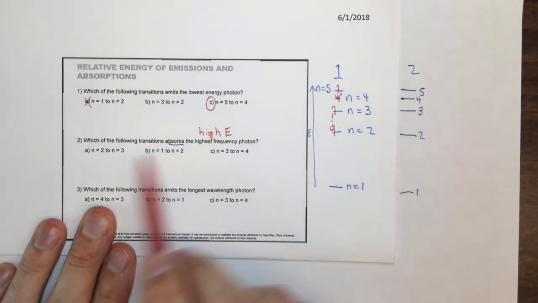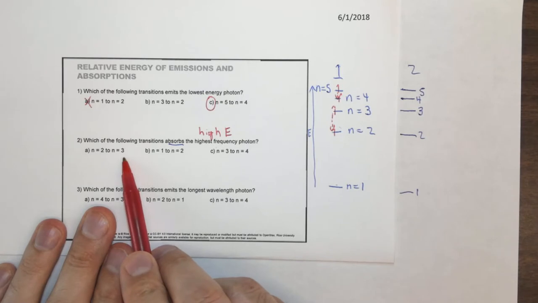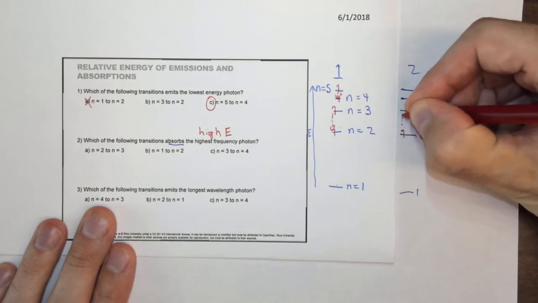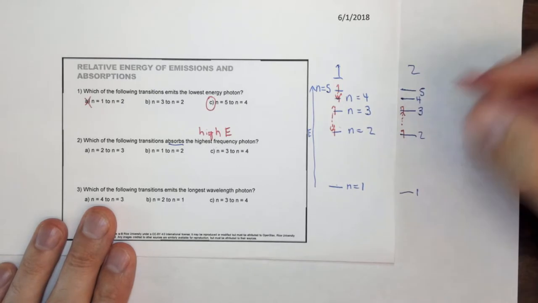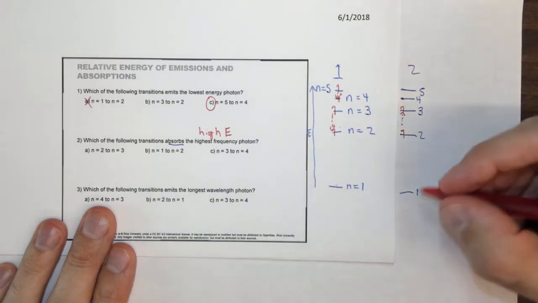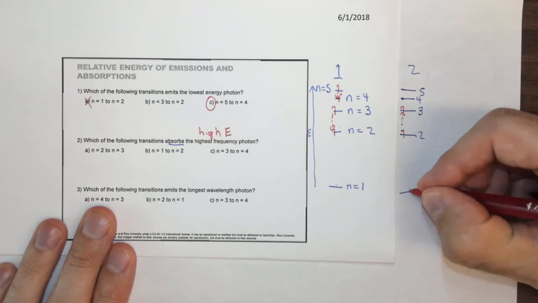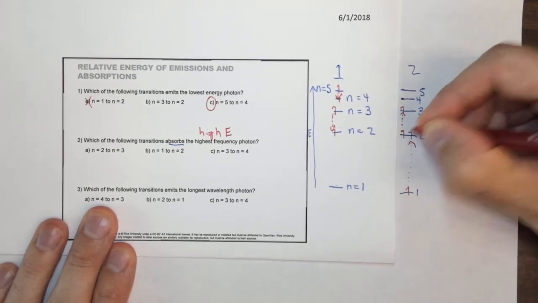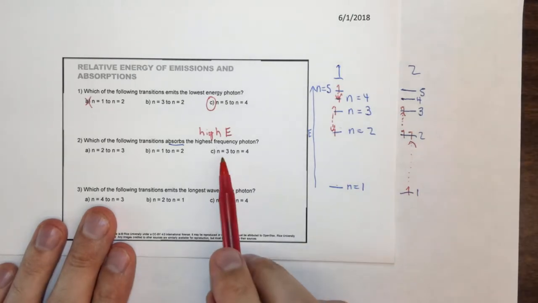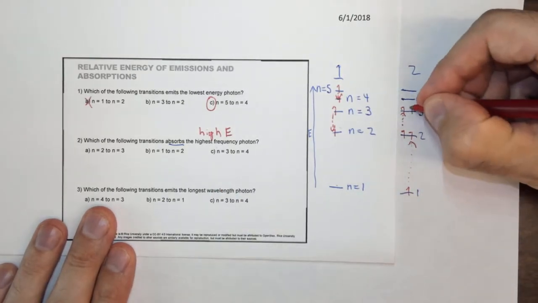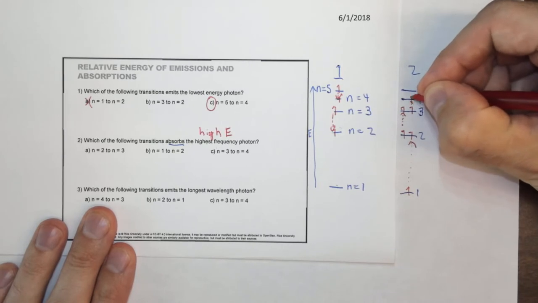So let's see, absorption from 2 to 3, is that an absorption? Yes, that's an absorption because the electron is moving up. So that is an absorption between 2 and 3. 1 to 2 is also an absorption. We have 1, and it moves up to 2. That's an absorption. 3 to 4. We have it at 3, and it moves up to 4.